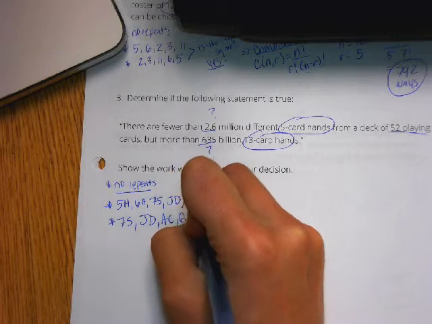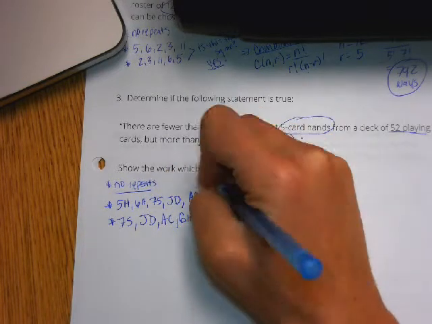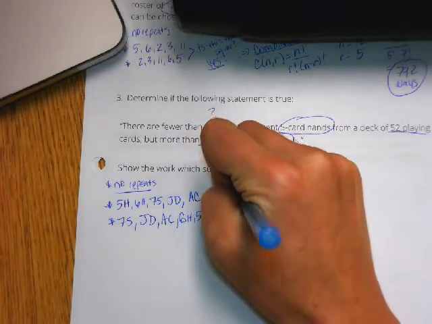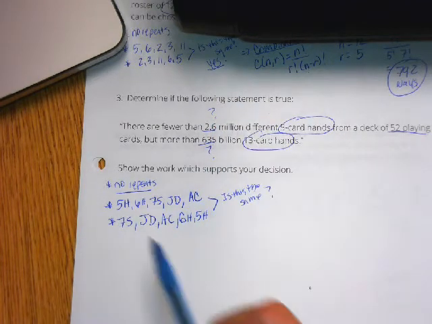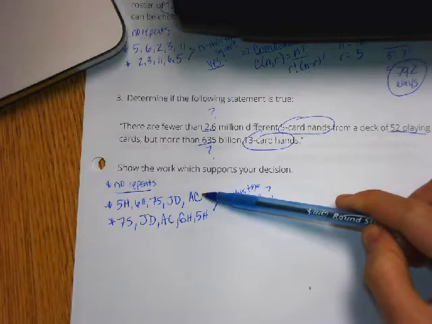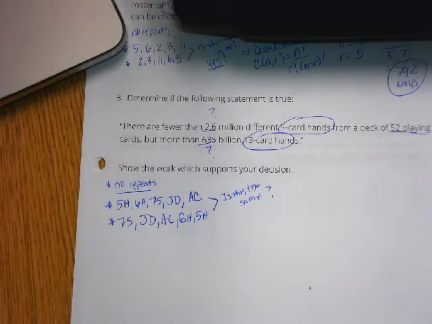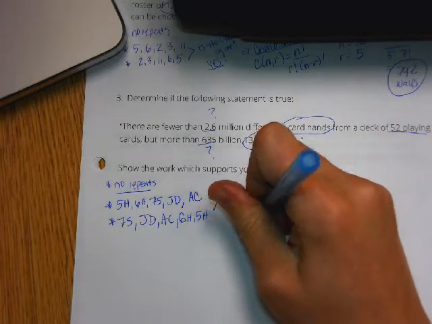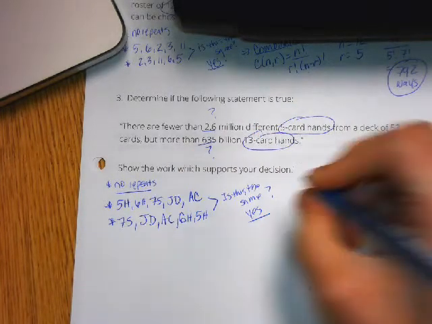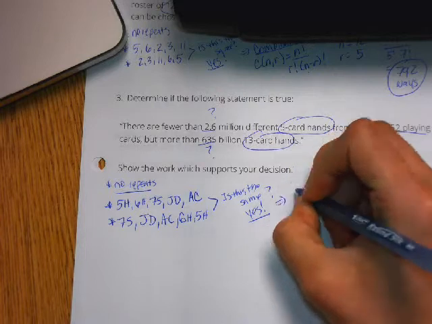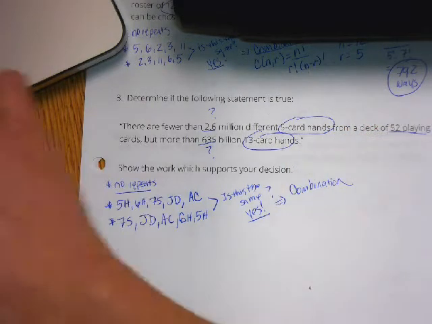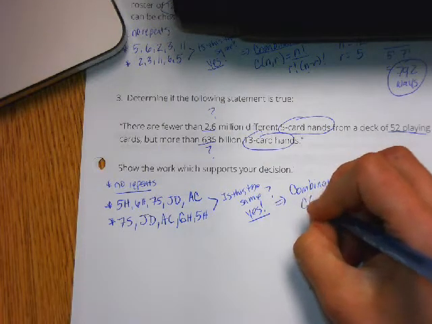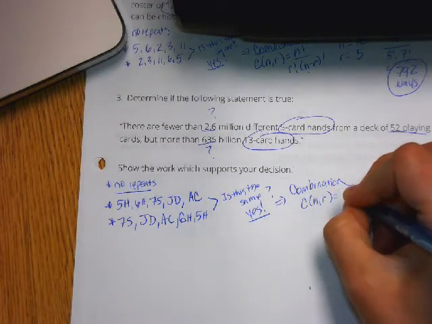Let me rearrange them: 7 of spades, jack of diamonds, ace of clubs, 6 of hearts, and 5 of hearts. Is this the same in this example? If I have these cards in my hand one shuffle and these cards in my hand the next shuffle, yes, they're the same. So I don't want to count them as 2 different things. That means I'm going to use a combination.